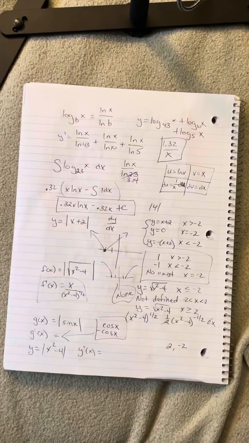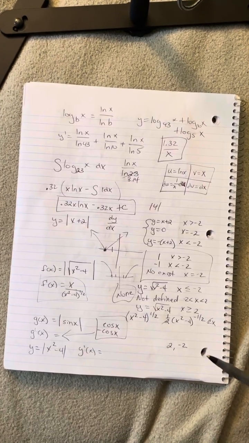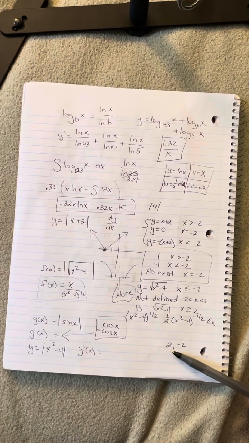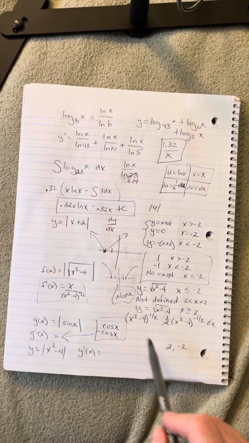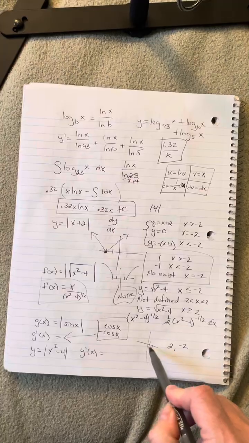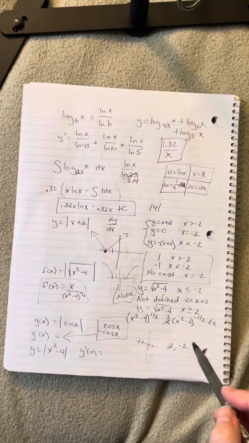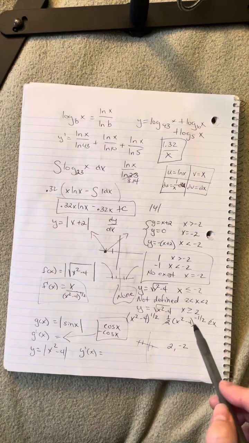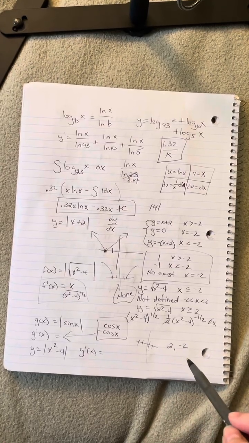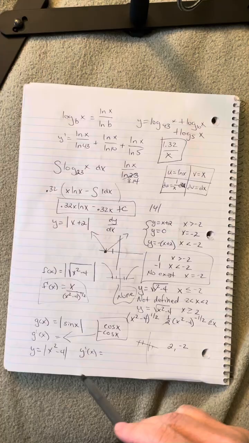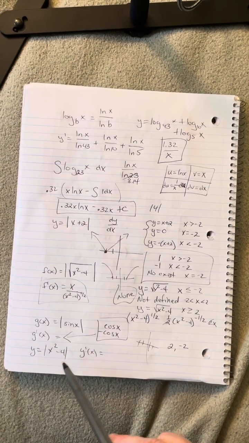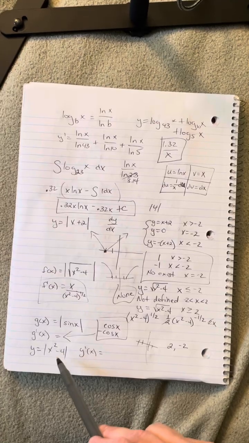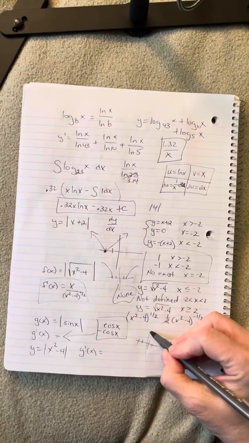So in this example, I'm going to change the way I normally do that center first. And I know that I have this gap on the graph between the 2 and the negative 2.